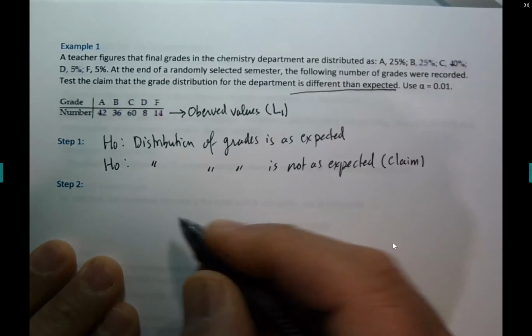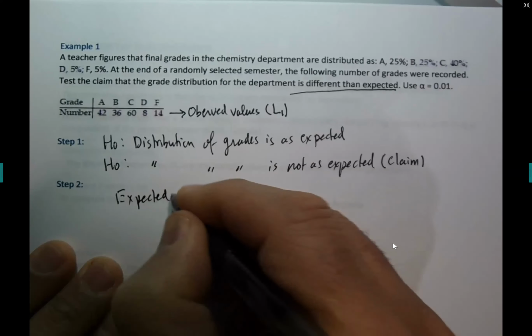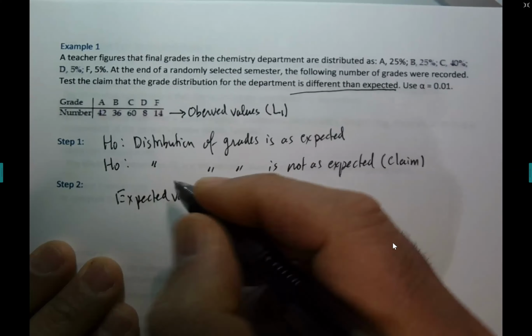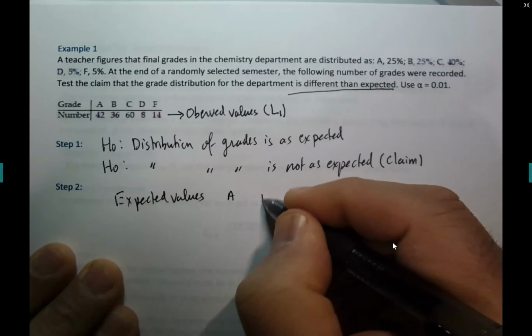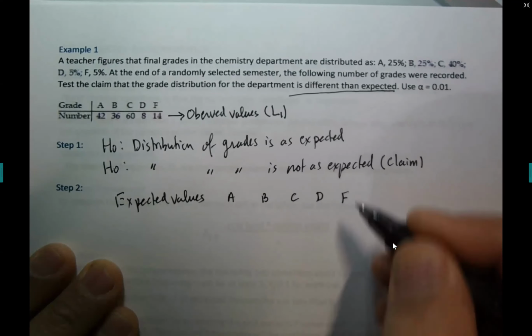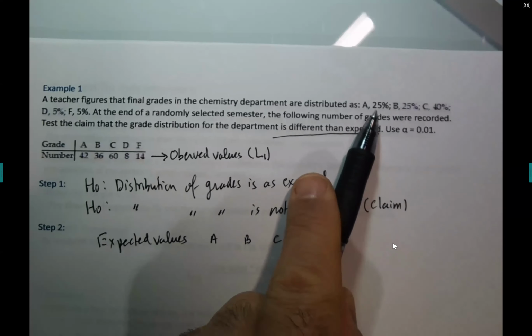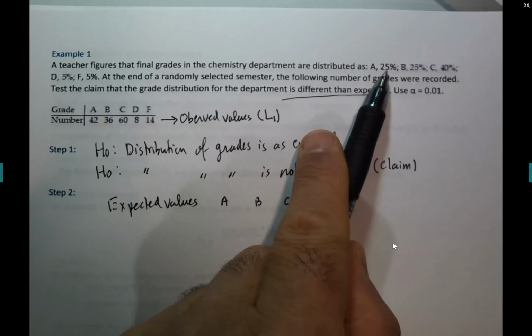Now for the expected values, guys, help me find them. For A, for B, for C, for D, and for F. Okay. What was the percentage for A? It's 25%, as you can see. So we need to compute 25% of the total.